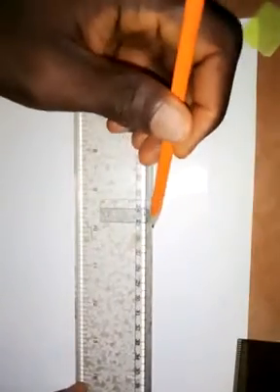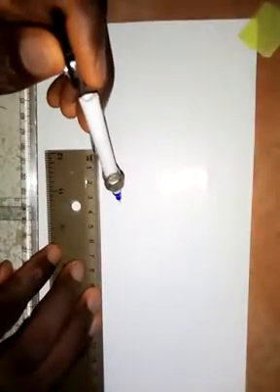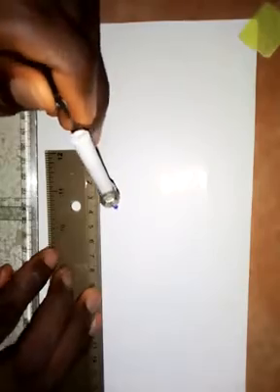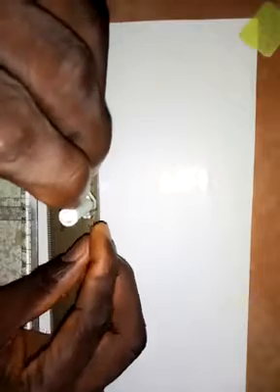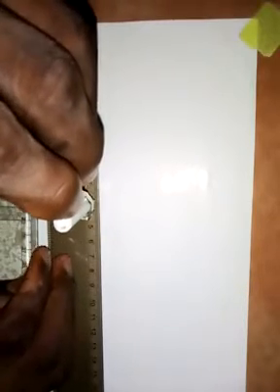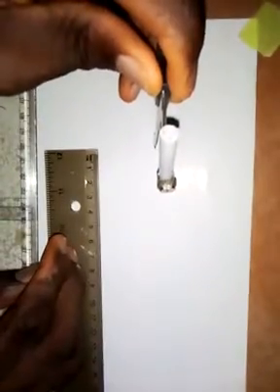I'm going to draw a line here. On this line, I'm going to take the length of the side of the hexagon, which is 30 mm. That 30 mm, I will use it to construct a circle. I will put it at this point and I will draw a circle.